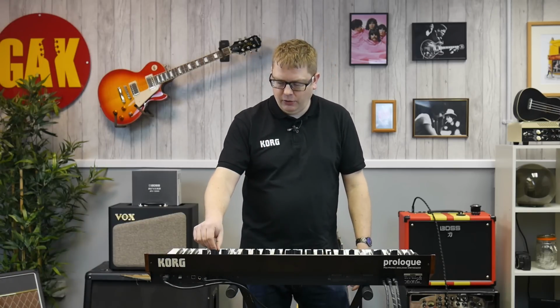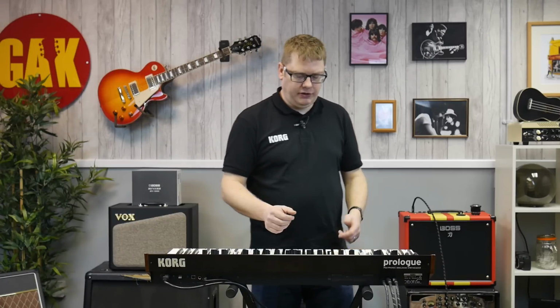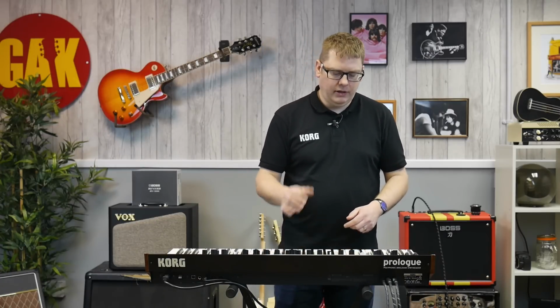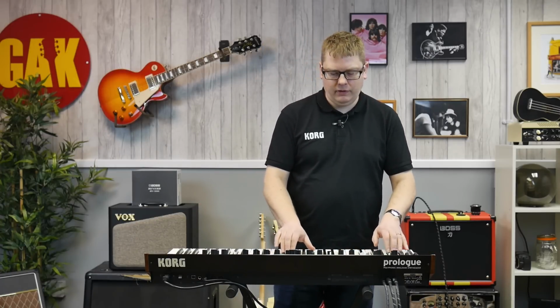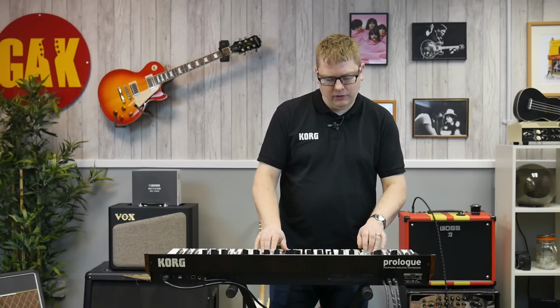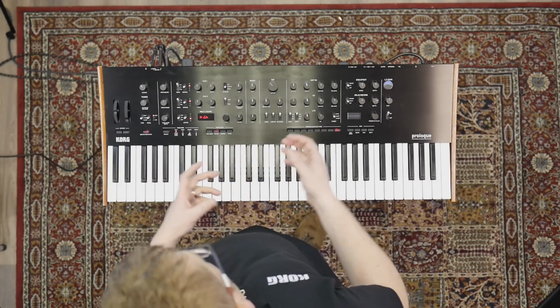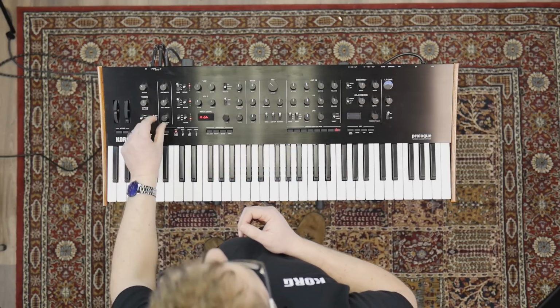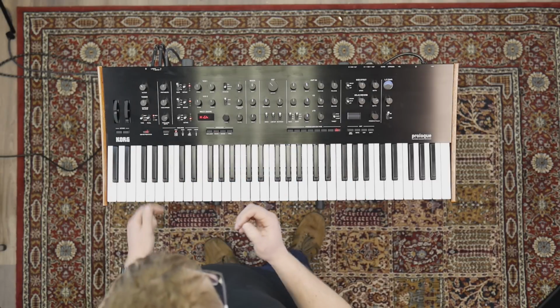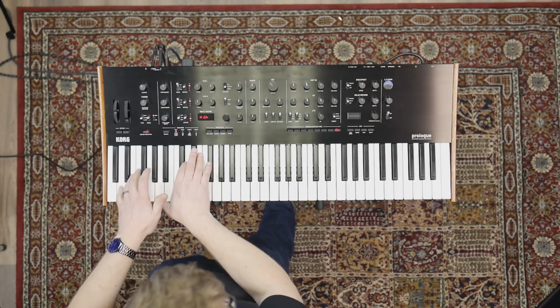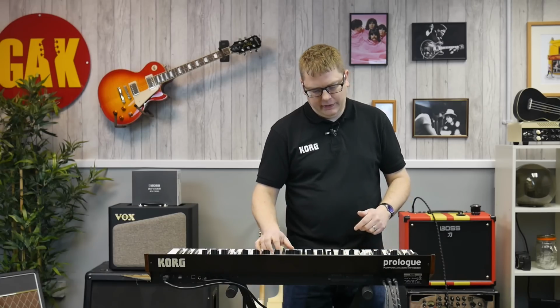layering technique. Or of course you could have a split situation, so we could have a pad, and we could have a bass. You could also have, say, a pad and a lead sound. And you can actually adjust the balance between them with this control here, which is really useful. So for instance, here we've got a pad and a lead.